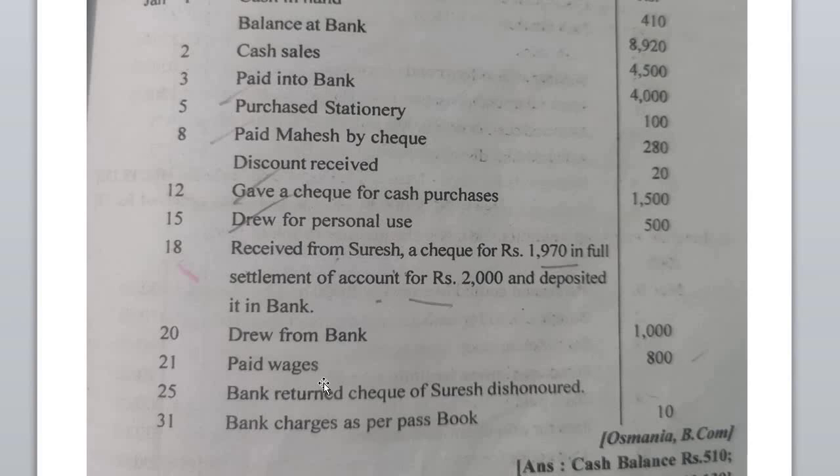The next transaction, drawn from bank. This is another contra entry. Cash account debit to bank account. It will be recorded on both sides. Then paid wages, by wages. Bank returned the check of Suresh dishonored. By Suresh, the check amount is recorded in the bank column. Finally, on the 31st, the bank charges as per the passbook. By bank charges, the amount is recorded in the bank column.